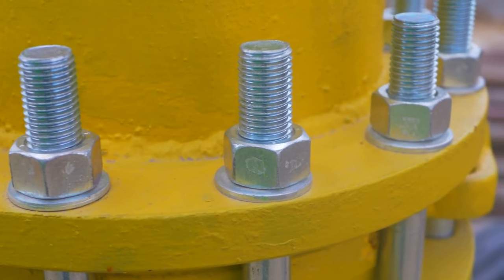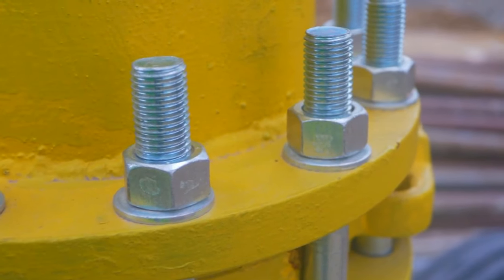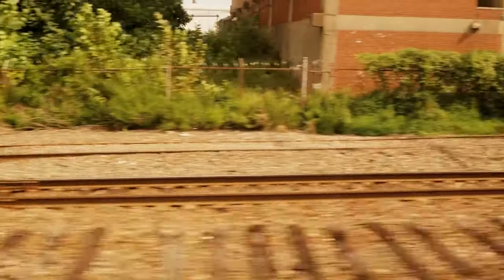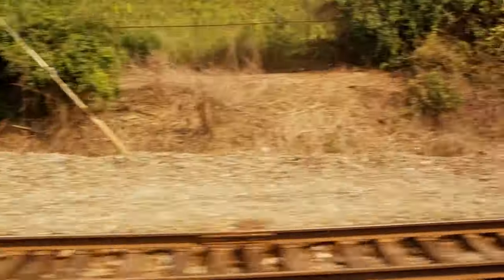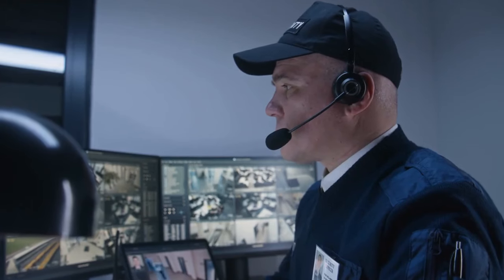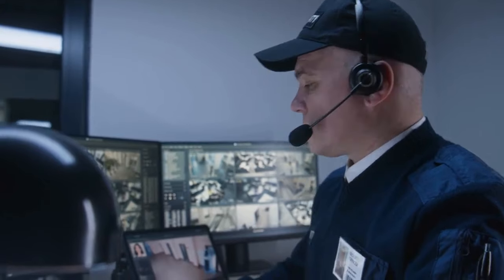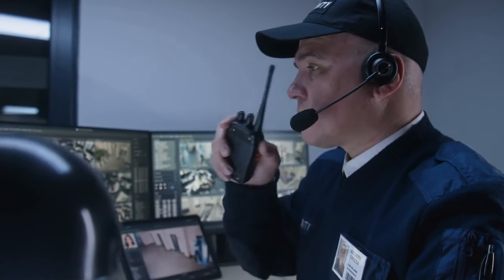Connect the rails. Use special connectors to join the rails together at the joints, creating a continuous track. Install switches and crossings. Install switches and crossings where the track intersects with other tracks or roads, allowing trains to change direction or cross over other tracks. Install signals and controls. Install signals and controls to ensure safe operation of the trains and prevent collisions.